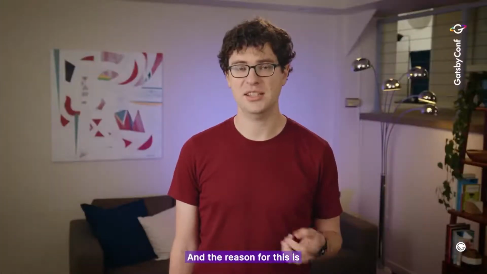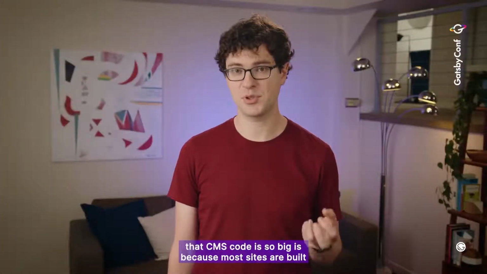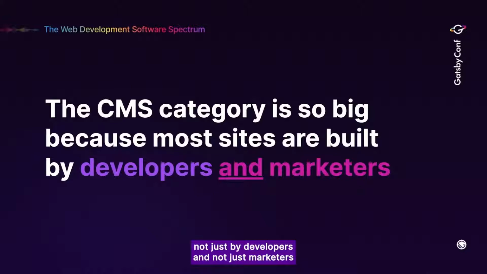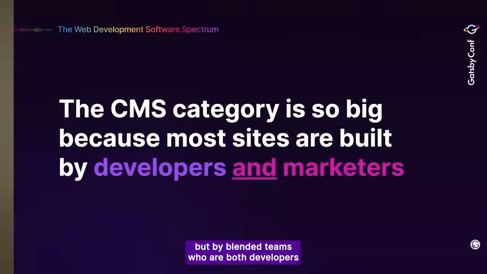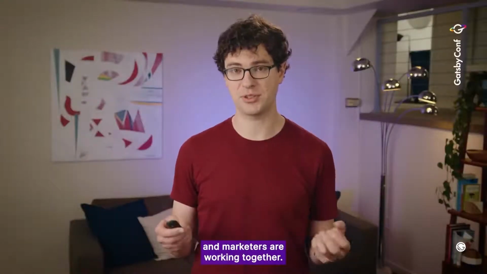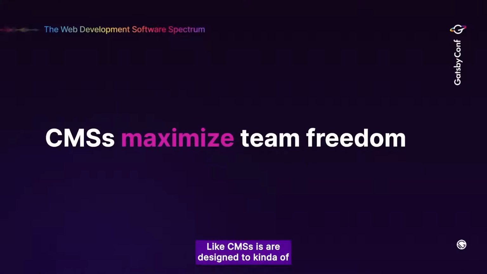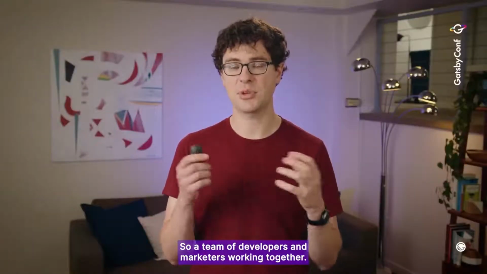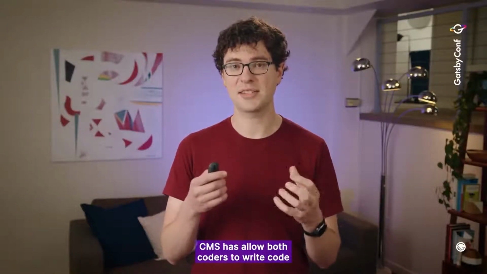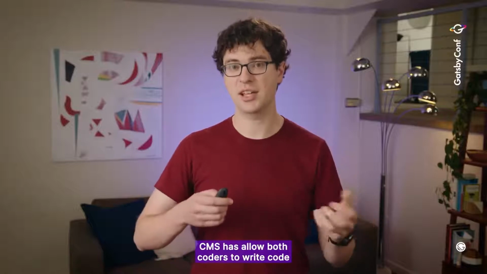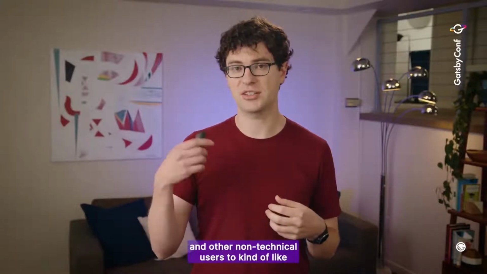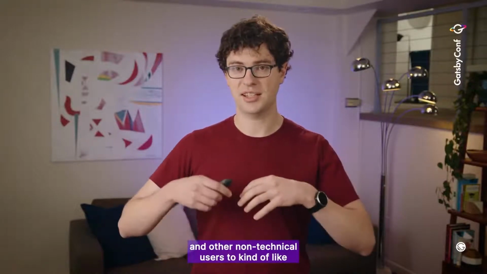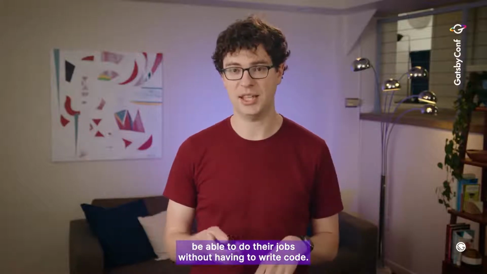And the reason this CMS category is so big is that most sites are built not just by developers and not just by marketers, but by blended teams where both developers and marketers are working together. CMSs are designed to maximize blended team freedom. So a team of developers and marketers working together. CMSs allow both coders to write code and marketers and other non-technical users to be able to do their jobs without having to write code.